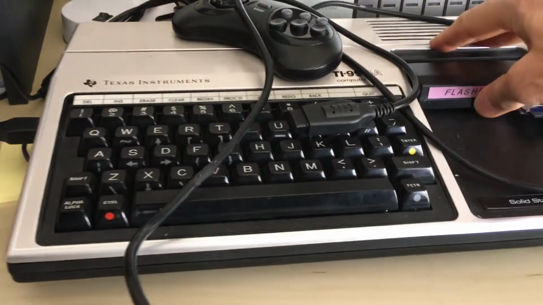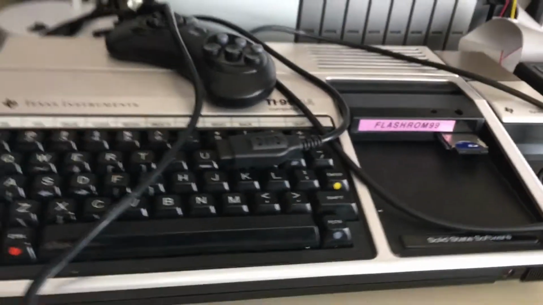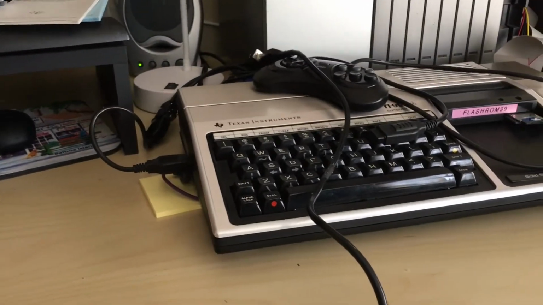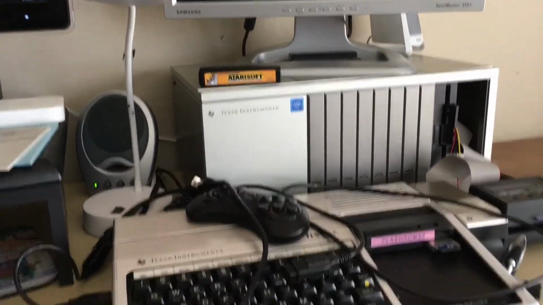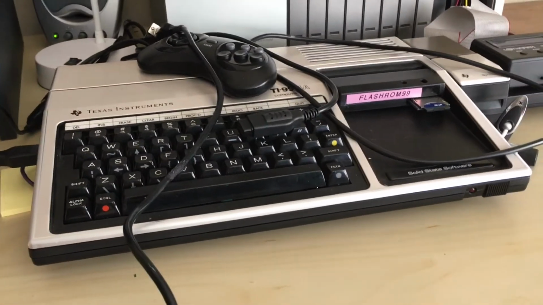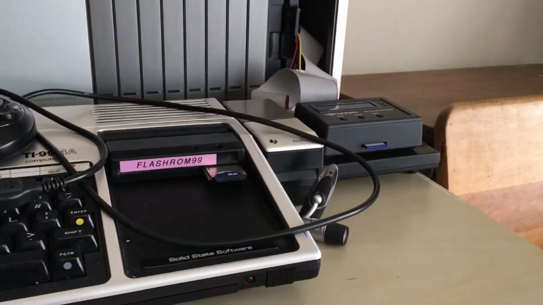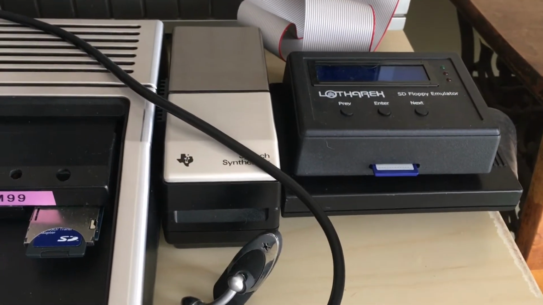Here's my Flash ROM 99, which is an SD cartridge, or you could put bin files onto it and run it in a TI. And it's my TI test system right here. So I've got the PEB, the old school brushed aluminum TI with the flash SD drive. Now that I have this Flash ROM 99, I rarely use the floppy drives, only for archiving old floppies. And even the Lotharek, which emulates drive 1 and 2, I don't use it as much because I'm able to put my things into Flash ROM 99.